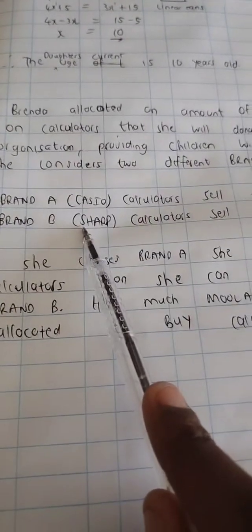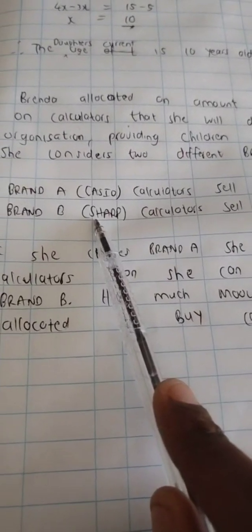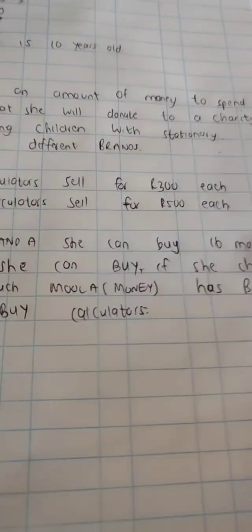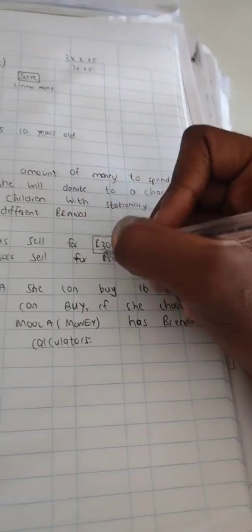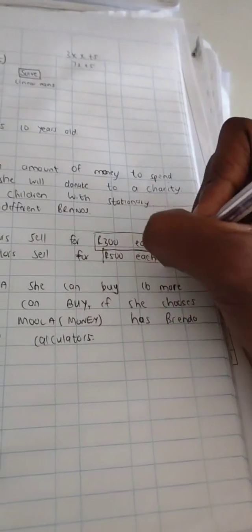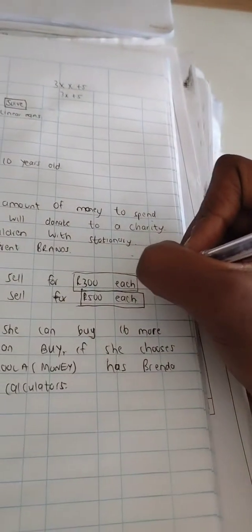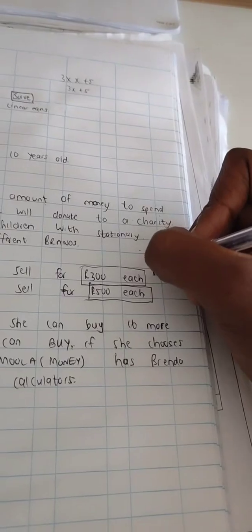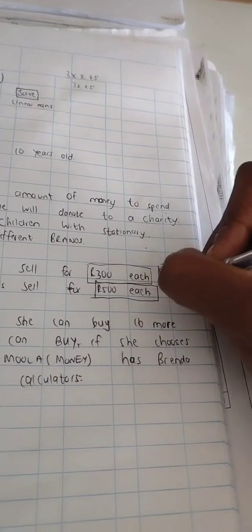All right. Then brand B, the Sharp calculator, sells for 500 rand each. Guys, this is like 300 rand per calculator. This is like 500 rand per calculator. I hope you can see here that already this is a price, but it is a rate that we are being exposed to.